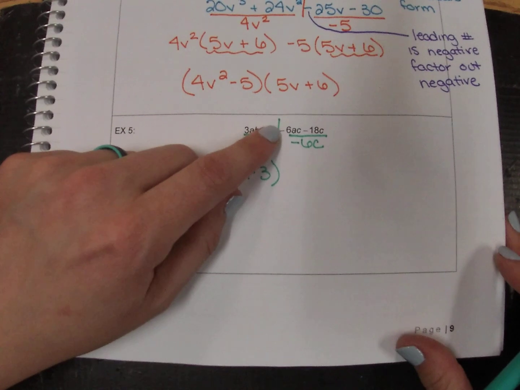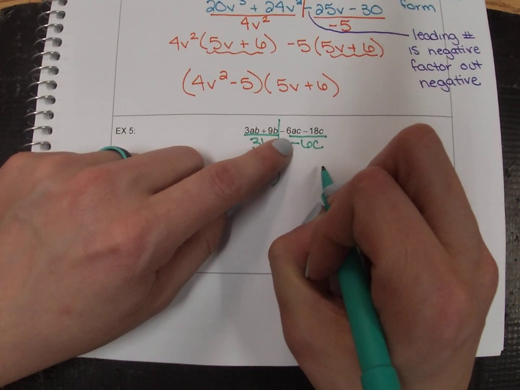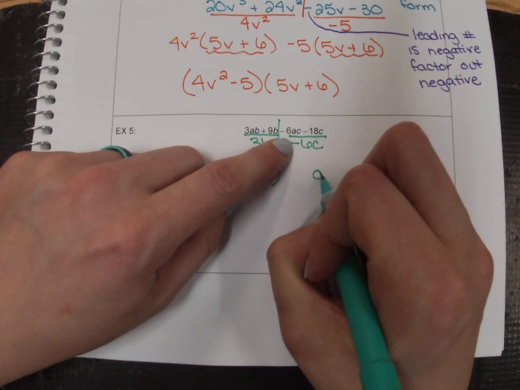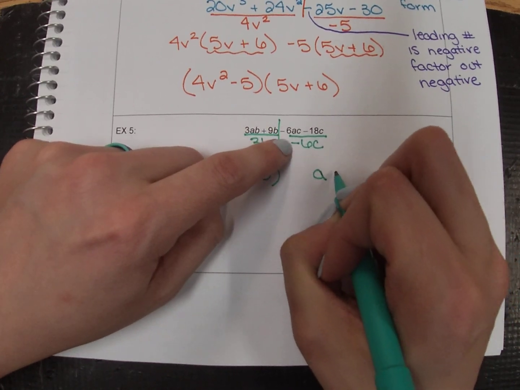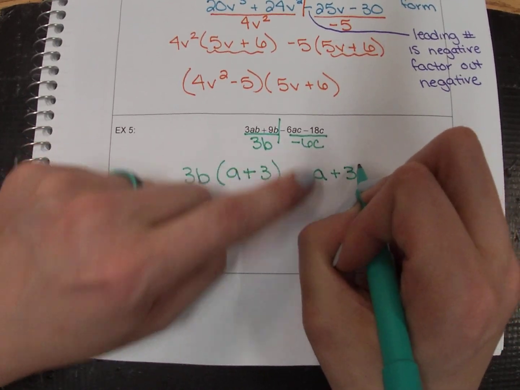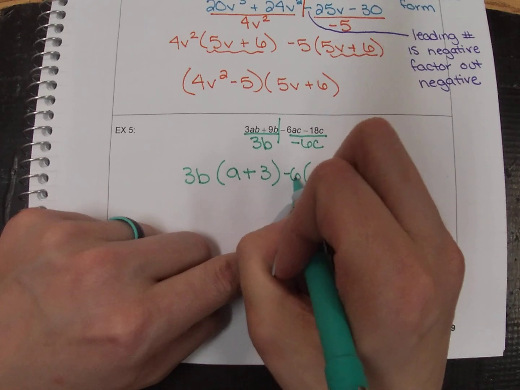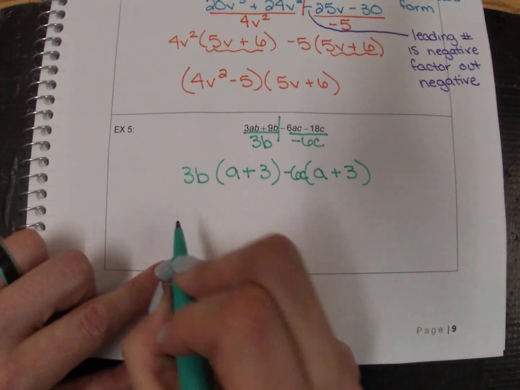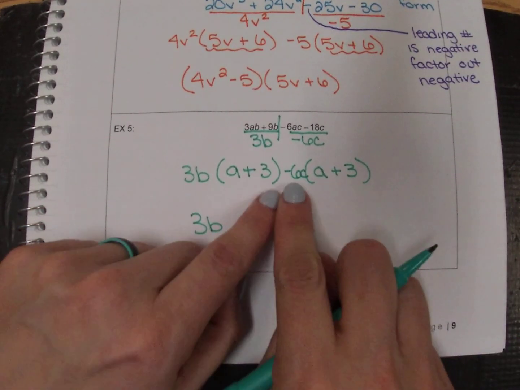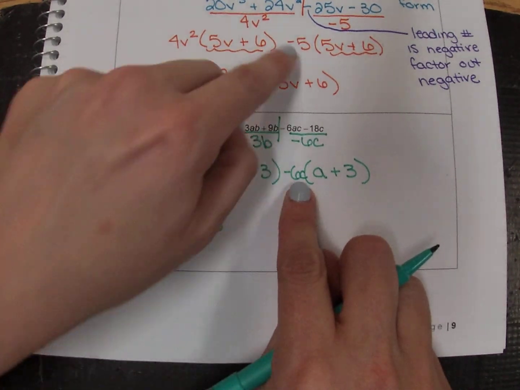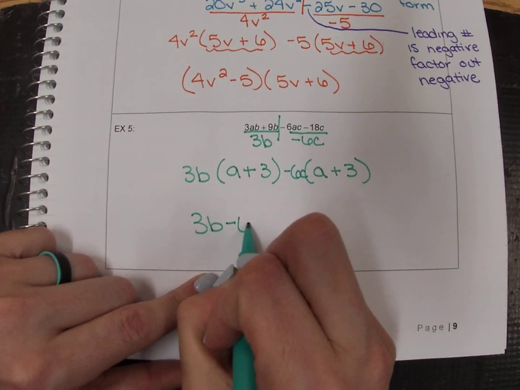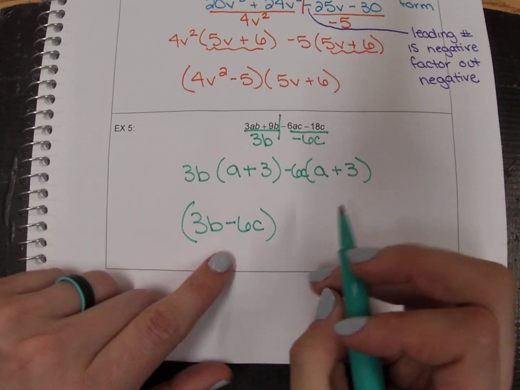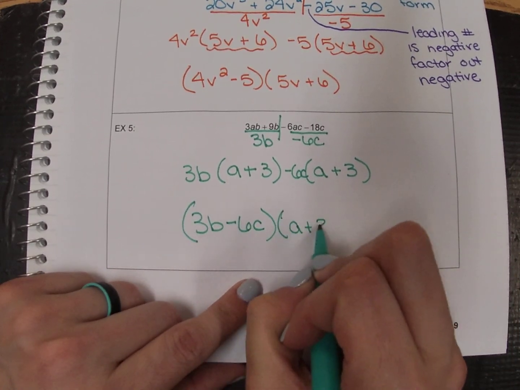And so when we divide that out, a negative divided by a negative is a positive. I'm only left with the A. A negative divided by a negative is a positive, and again, those C's cancel. So then we can put our GCFs together. Now this is, again, minus. This is a negative, so I'm putting a negative 6C, or a minus 6C, times A plus 3.